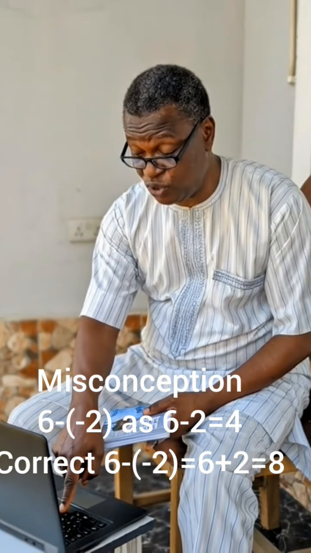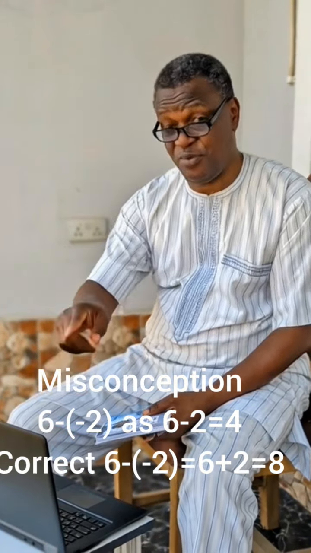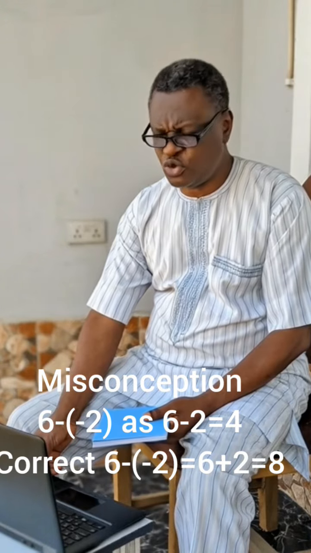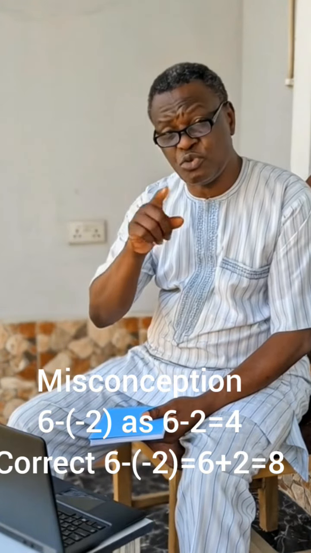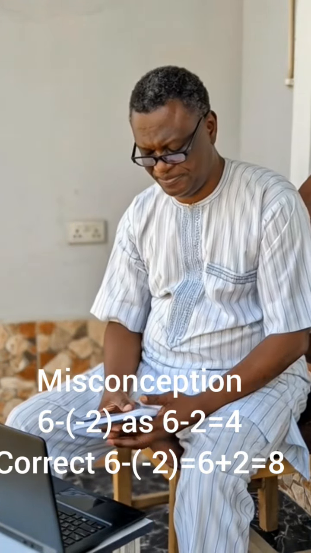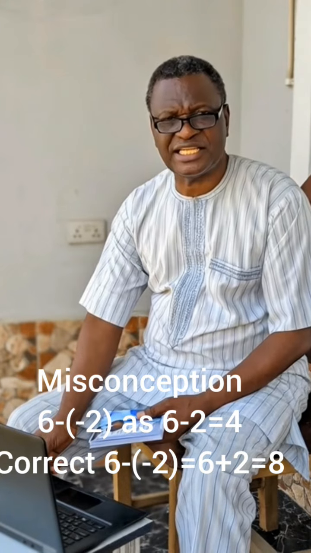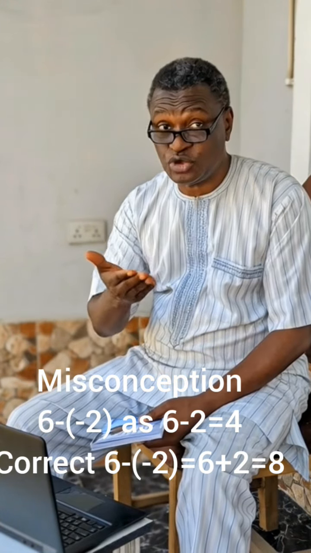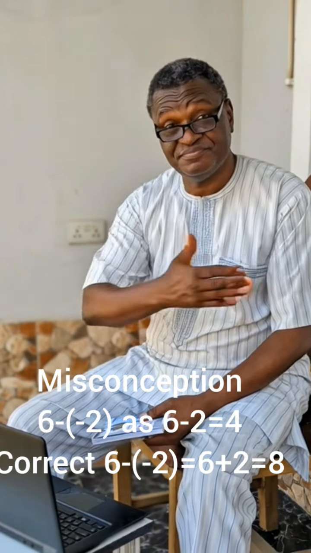Today, we want to discuss some common misconceptions students make in mathematics generally. Many students think that subtracting a negative number is the same as subtracting a positive number. For example, they might incorrectly calculate 6 minus negative 2 as 6 minus 2 equals 4. Instead of understanding the rule that subtracting a negative number is equivalent to adding a positive number. Therefore, 6 minus negative 2 is 6 plus 2, which gives 8.